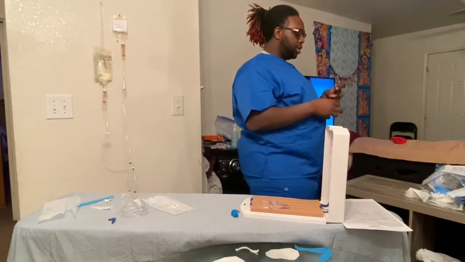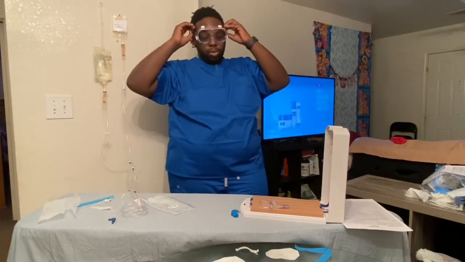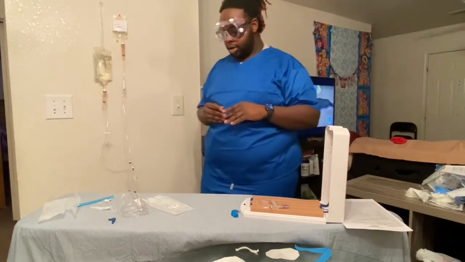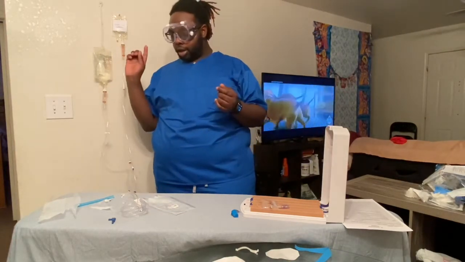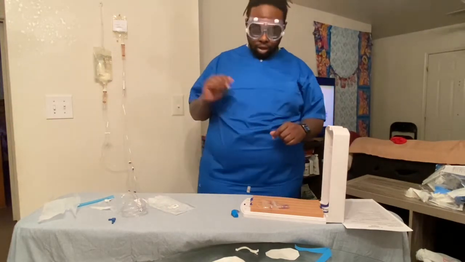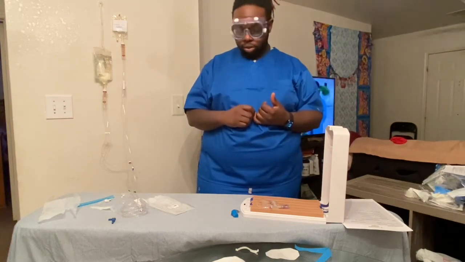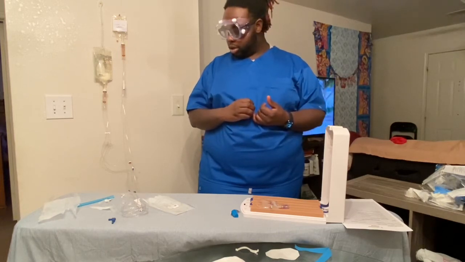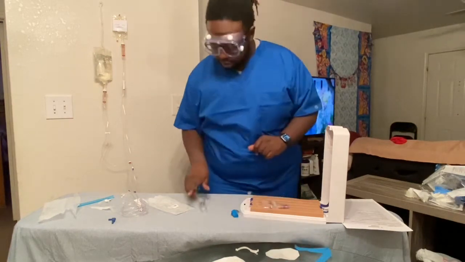Go ahead and don your goggles and some new gloves. Once you do that, you go ahead and press hold on the pump. Once you press hold on your pump, you will make sure your clamps are clamped closed. Go ahead and get your new flush.